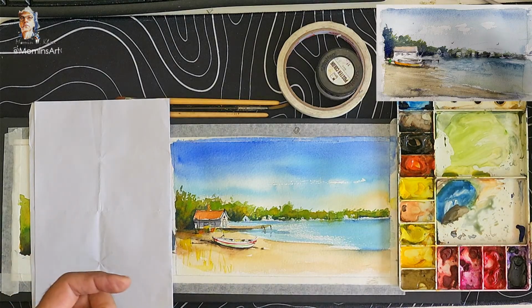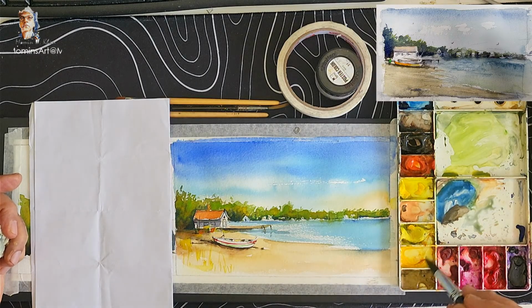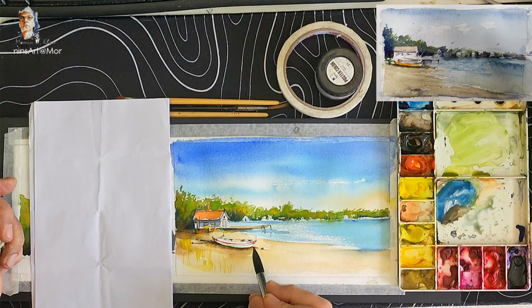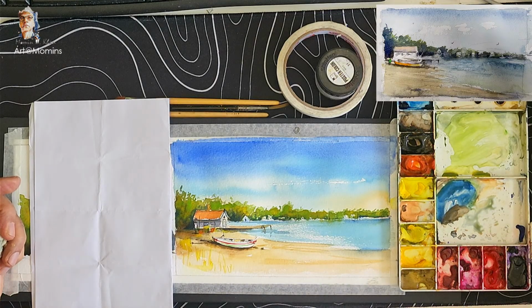Okay, now I will let this boat dry, right? I'm not going to touch this boat again because these two marks on the boat are already wet, so we don't want to touch too much, otherwise it will create a problem. Now let's create another layer here on the beach. I want to get this more like an uneven surface type of beach.